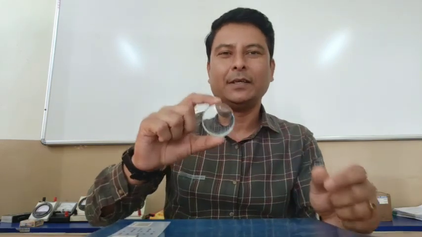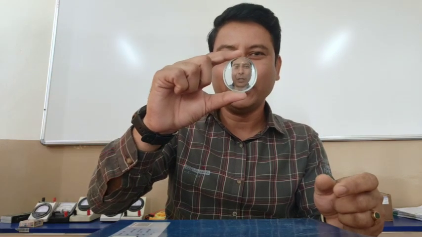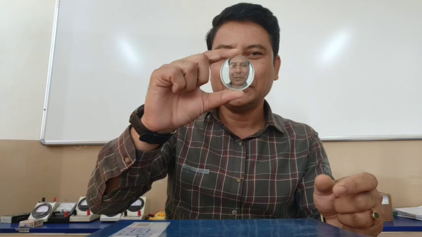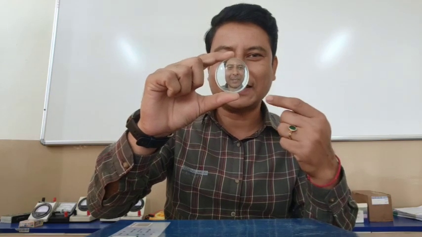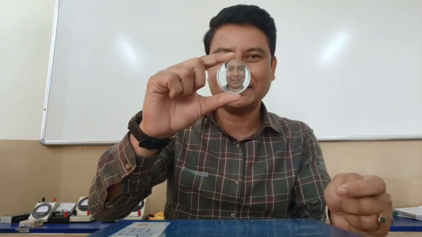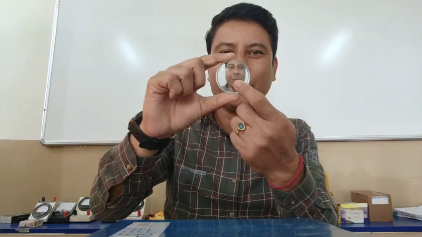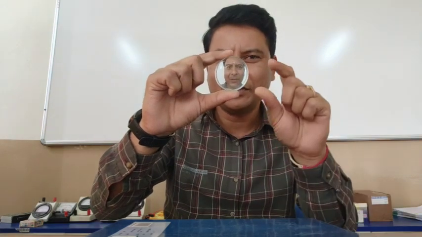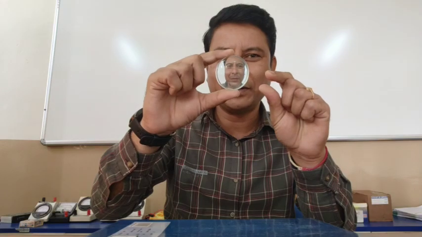Let's see how it is. You can see now this lens which I have kept in front of me. You can clearly see my face inside the lens. Is it visible inside the lens only? Yes. My face is the object, and the image of my face is forming inside the lens, which is small in size as compared to the object.